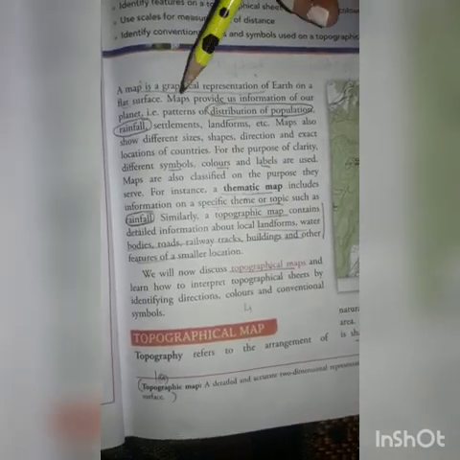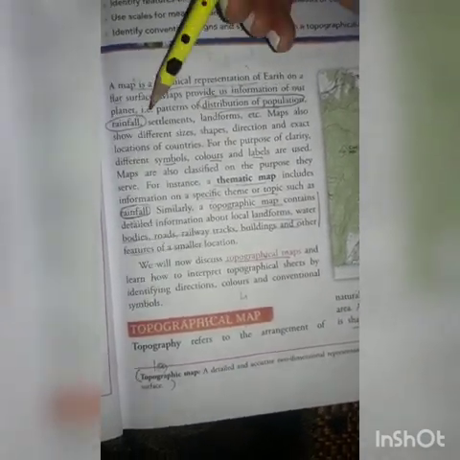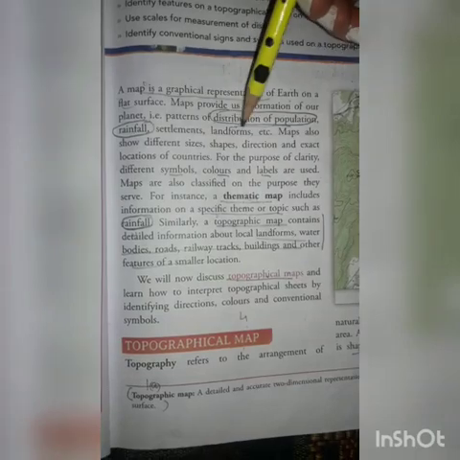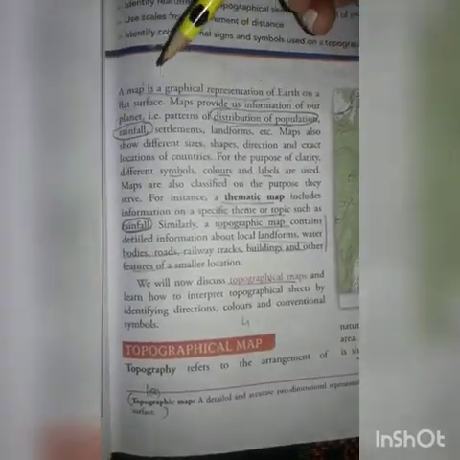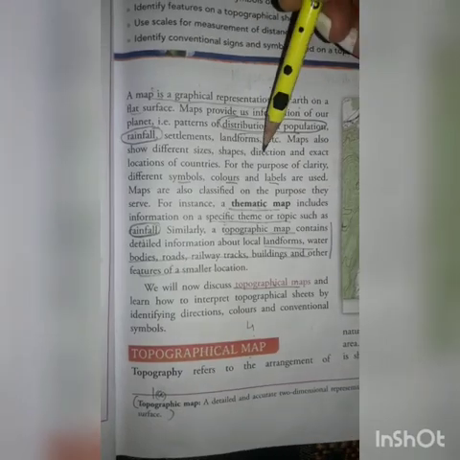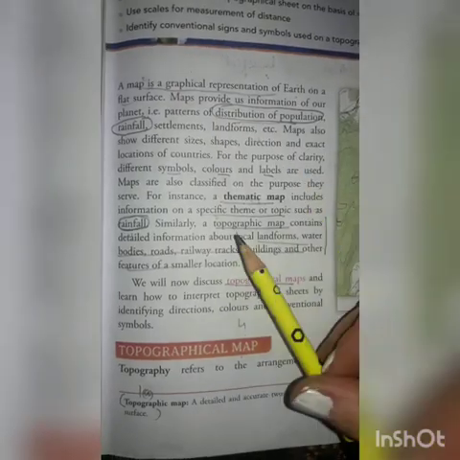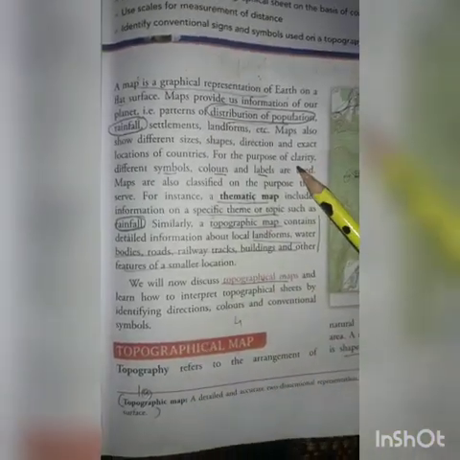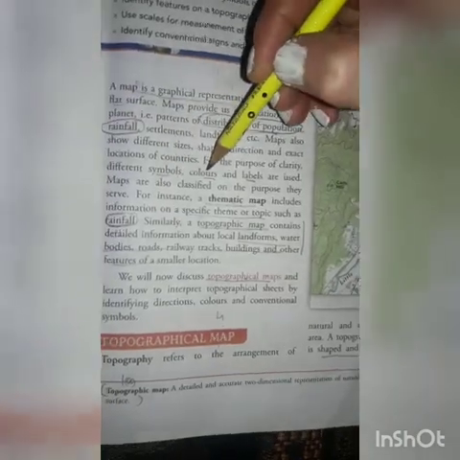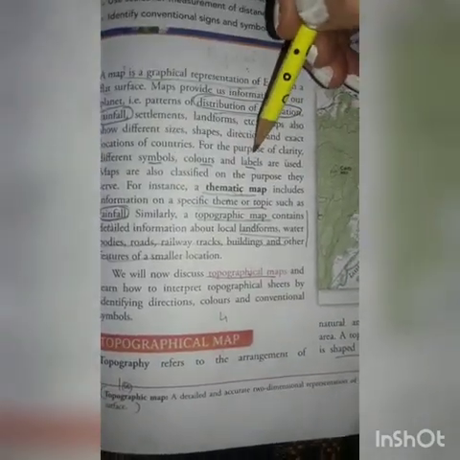And what does a map do? A map provides information of our planet. Information could be distribution of population, rainfall, settlements, landforms, etc. And it also shows different sizes, shapes, direction and exact location of countries. Children, to read the map with clarity, we need to know what details are given on the map. There are various symbols, colors and labels used on a map which would help you to interpret or understand the map clearly.